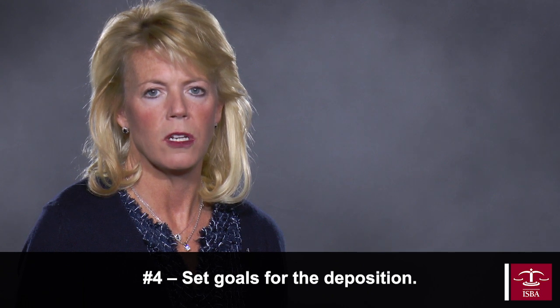was looking at. You will find on the internet there are a lot of times where these types of procedures, especially surgeries, are videotaped. And through the video process, you will be able to understand the exact area in which the doctor is working. My fourth point would be to set goals for the deposition.